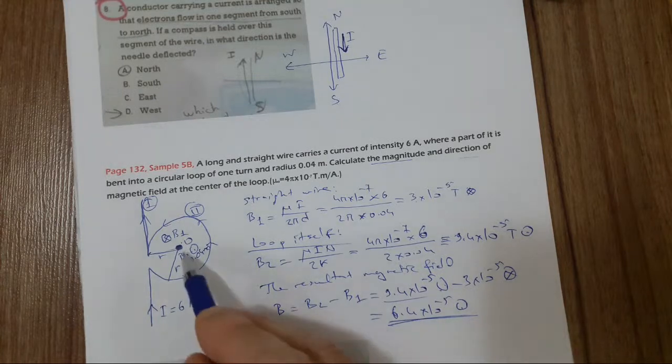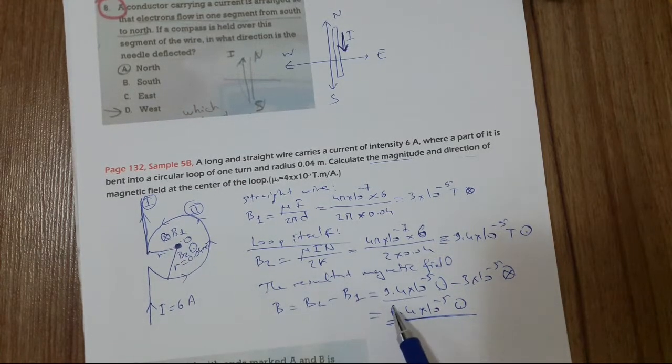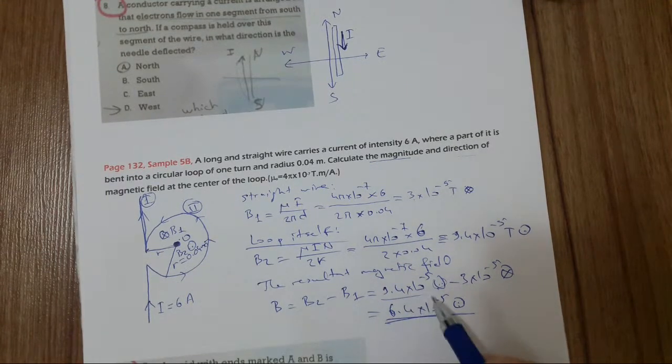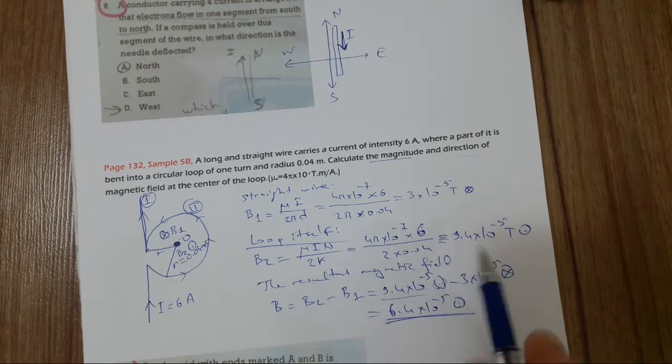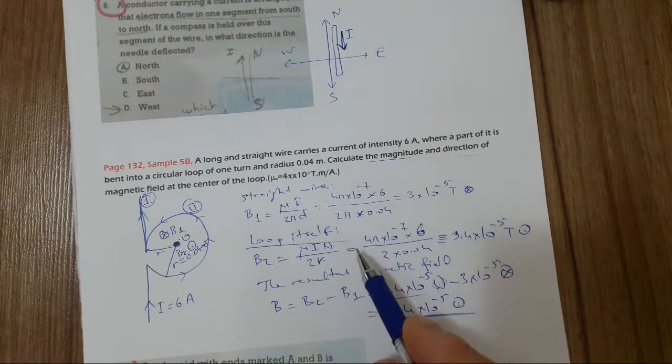The magnetic field at the center of the loop must be 6.4 times 10 to the power negative 5 Tesla, and it must be in the direction of the greater component of the magnetic field, which is the magnetic field of the loop itself.